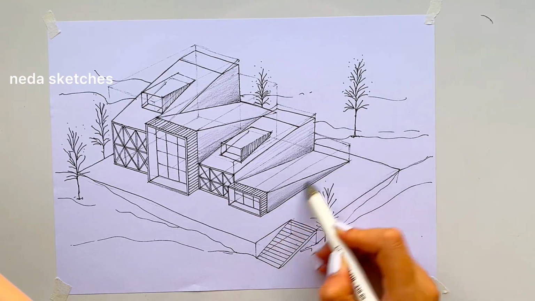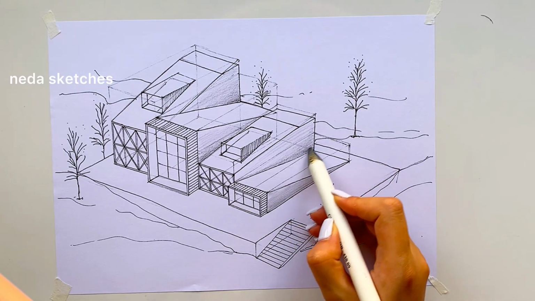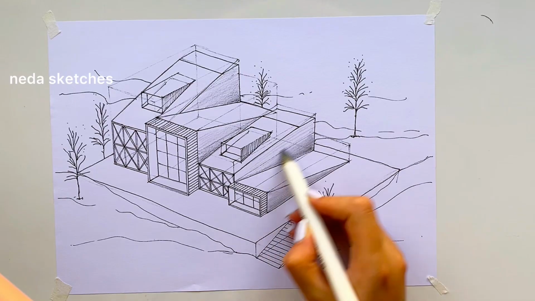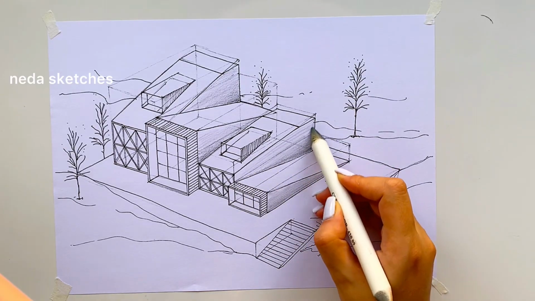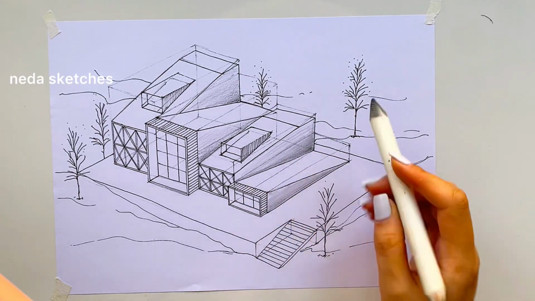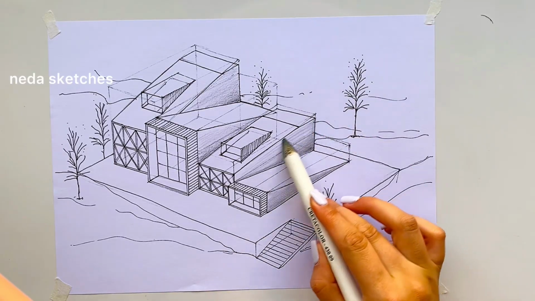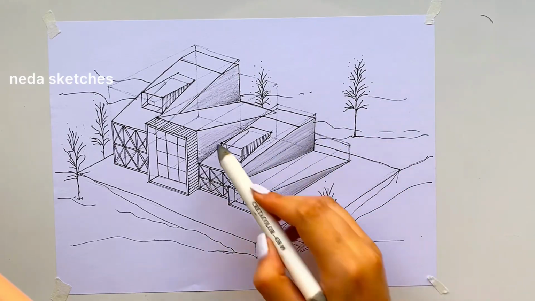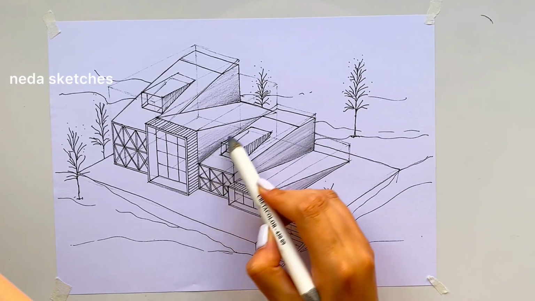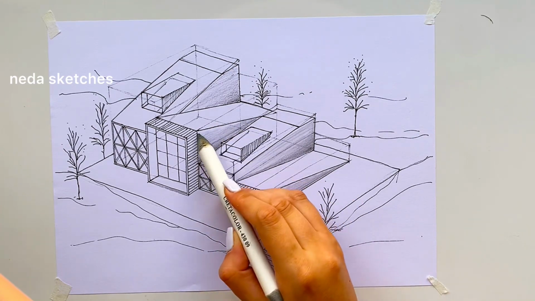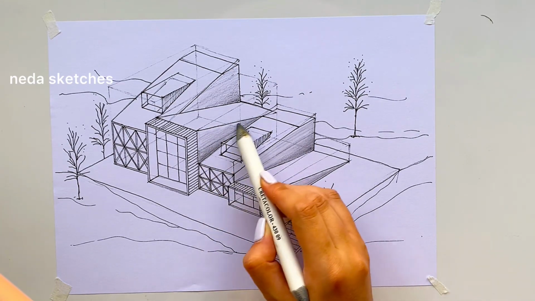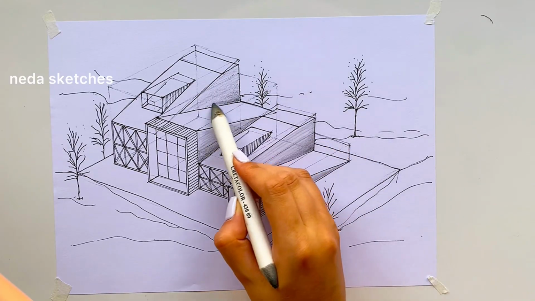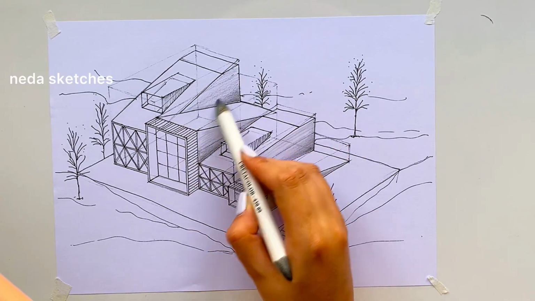I fade the color with a fader. You can do that with tissue or cotton or even with your hand, and it's a simple way of rendering. After the fading, I apply the color again to make a contrast on the surface and show the shadows better. The process of fading starts here, from darker surfaces to lighter ones.